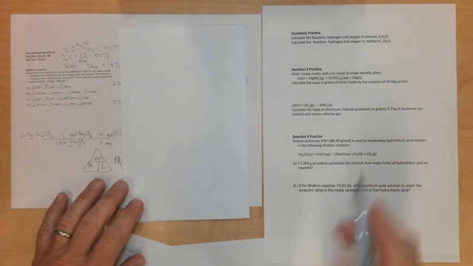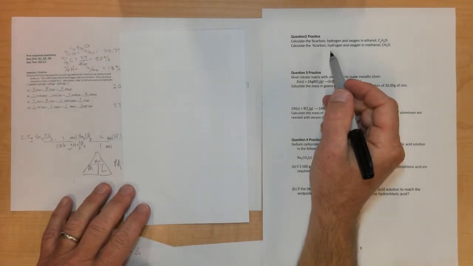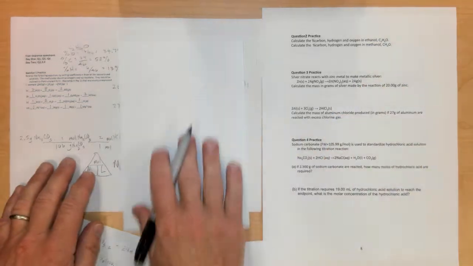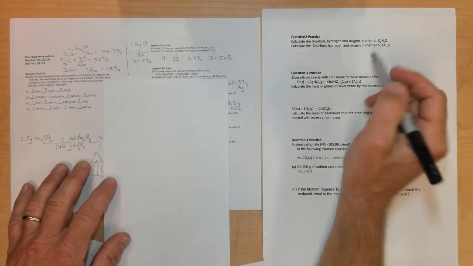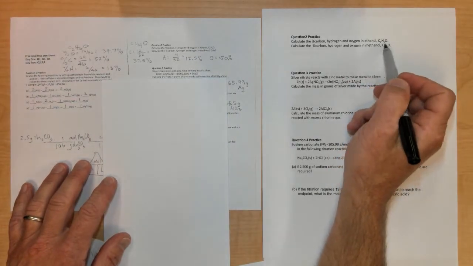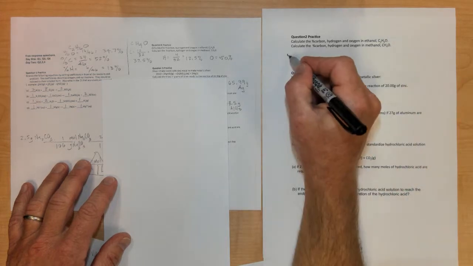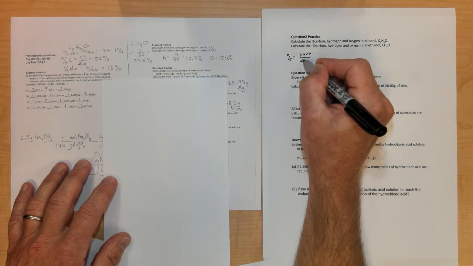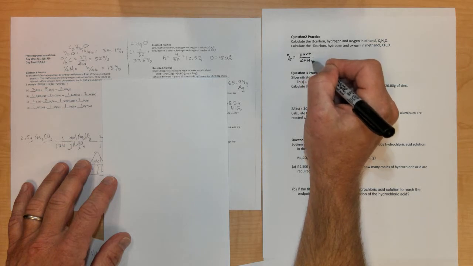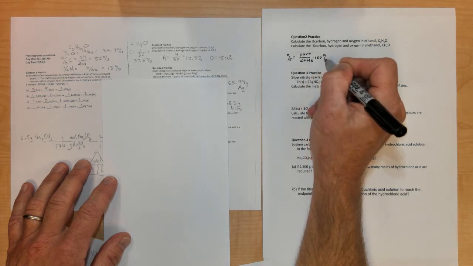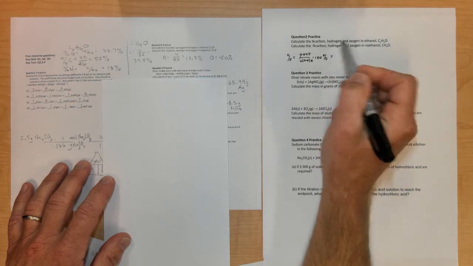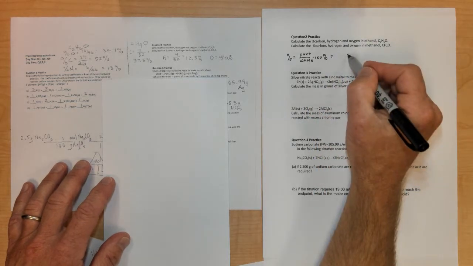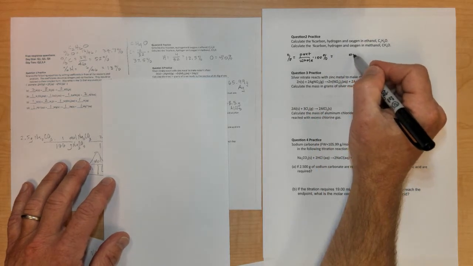Question number 2, calculate the percent makeup of several different things. So first of all, the C2H6O, remember to find percentage composition, it's always part divided by whole times 100%. And so we want to know carbon, hydrogen, and oxygen. So the first one we'll do is percent oxygen.